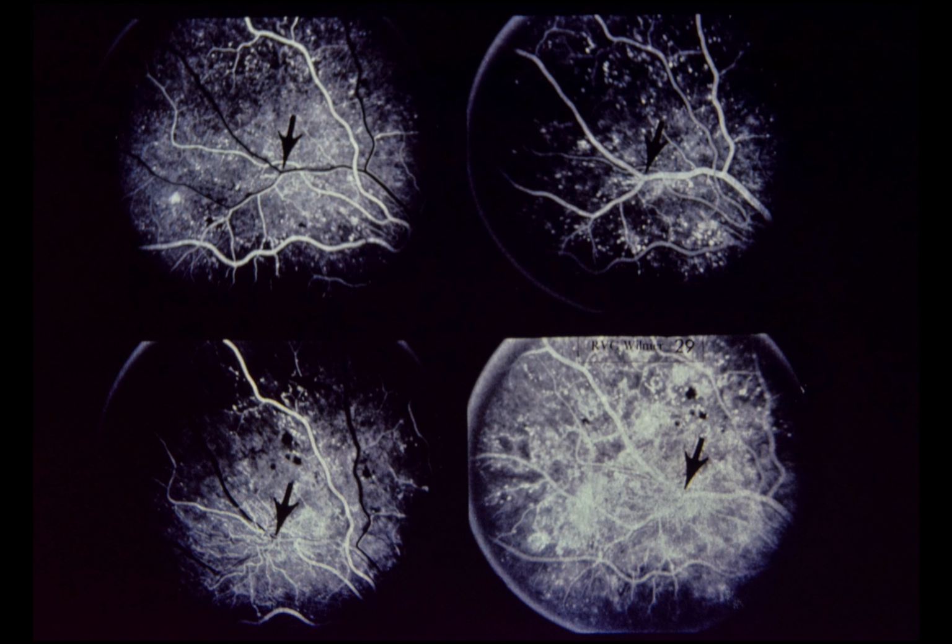Upper left, 15 seconds after dye injection, note hyperfluorescence of intraretinal microvascular abnormalities and extensive areas of retinal non-perfusion. Upper right, note early dye leakage into retina from microvascular abnormalities.